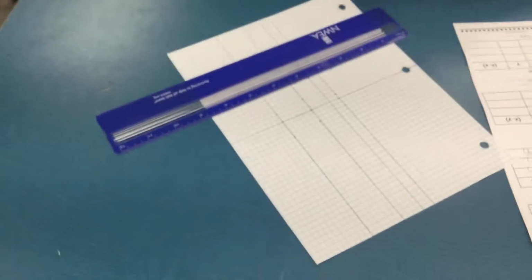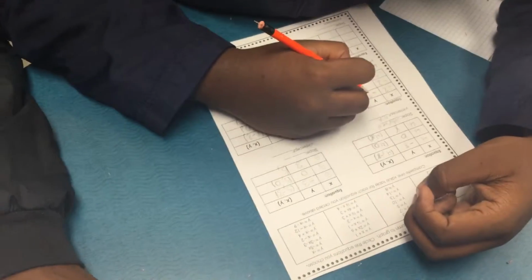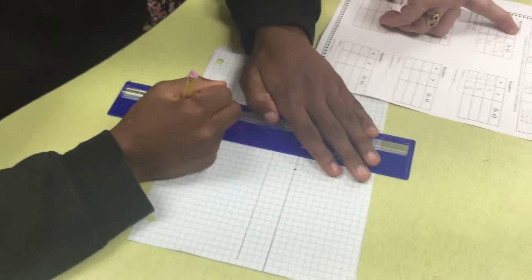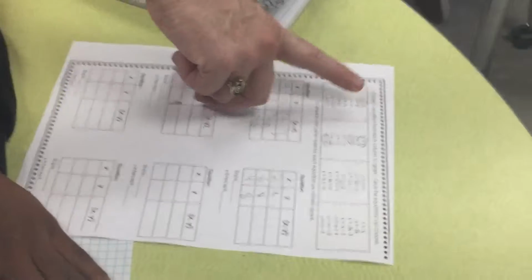I was beside you. You need to go back to it. Okay, now label your lines with the equations. Put your equations on the lines. What is this equation? You didn't write it here. It's x equals 4.